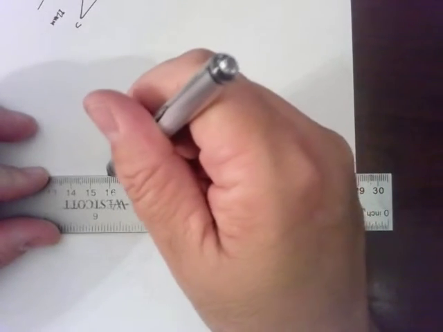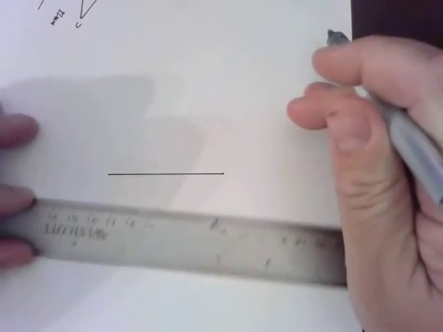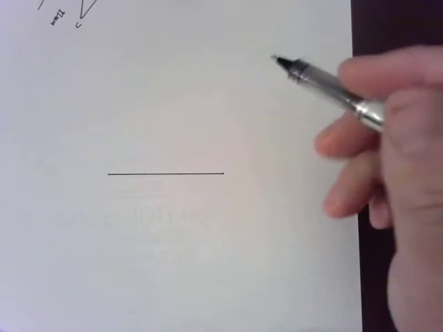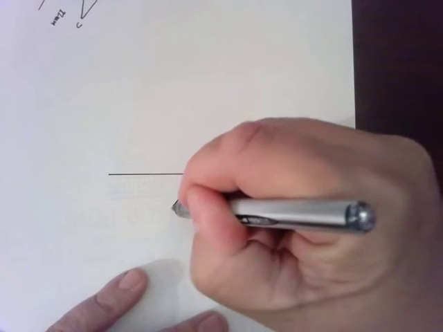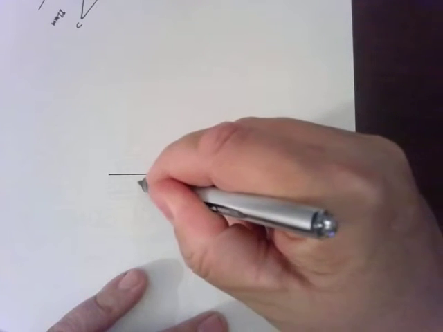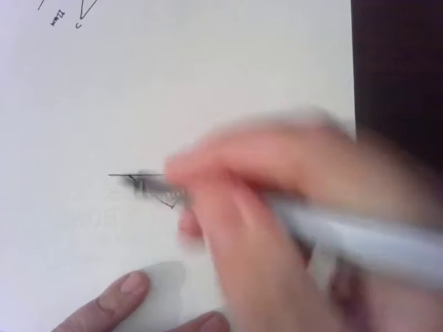Let's do another one. So let's say my mirror line looks like this. And now I'm going to complicate things by having the shape pass through the mirror line. So in one sense, it's going to be more complicated.